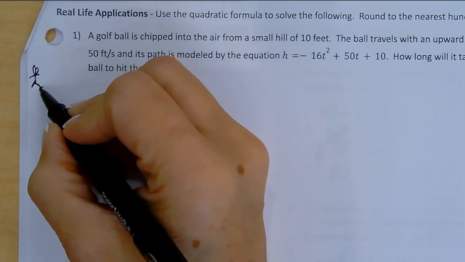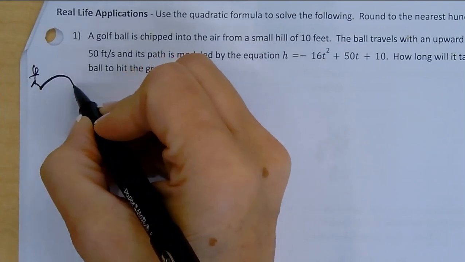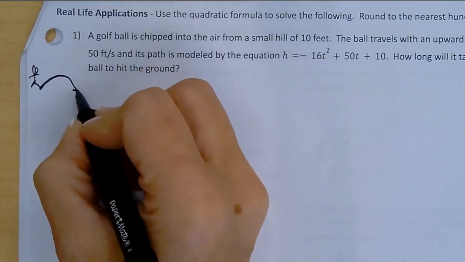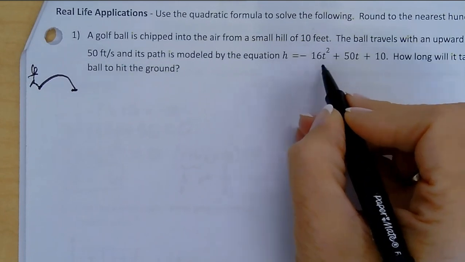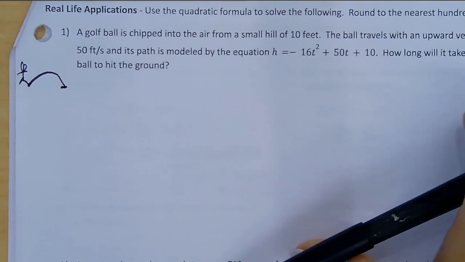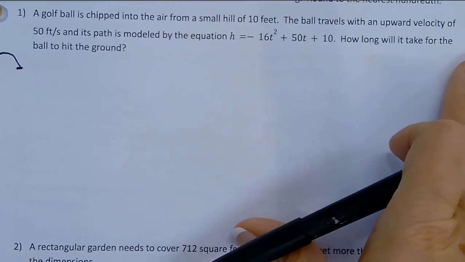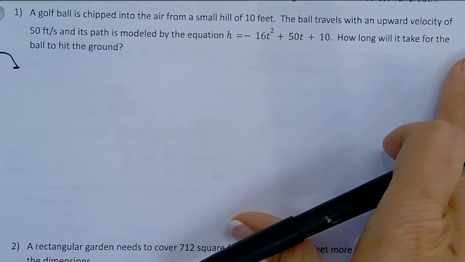Our golfer person with a golf club hits the golf ball and it goes up in the air and then it goes back down again, right? We want to know how long it takes for it to hit the ground again. So I know H is for height and T is for time. When I'm looking at that golf ball, it's hit the ground, so that means its height is 0.